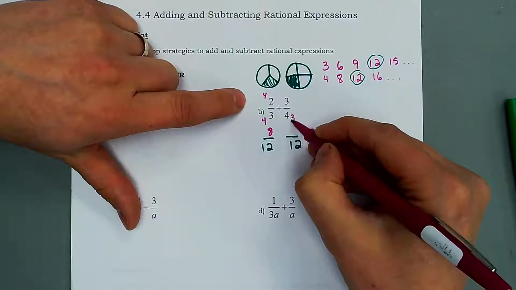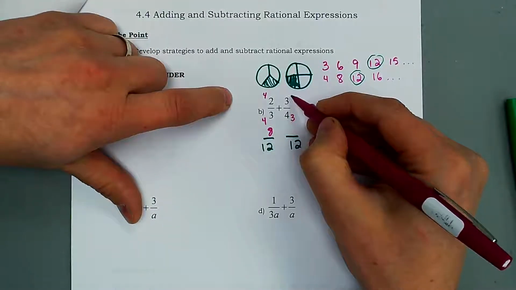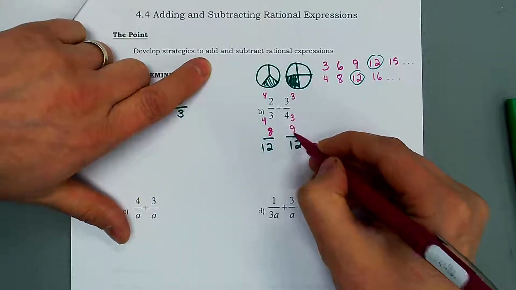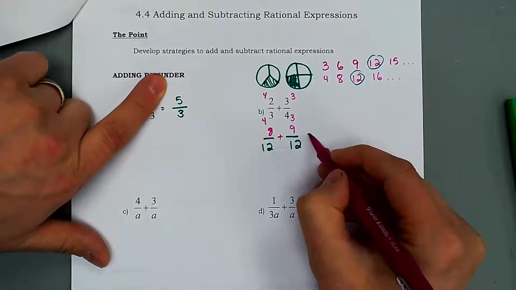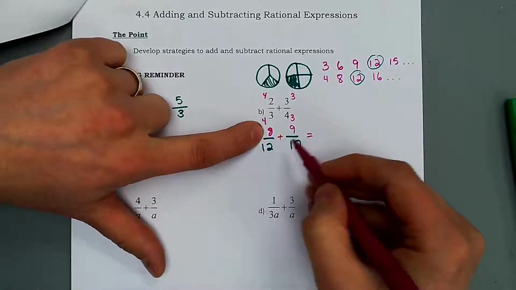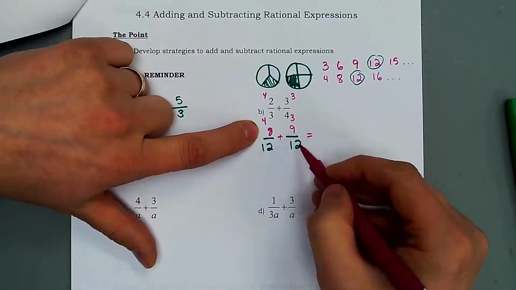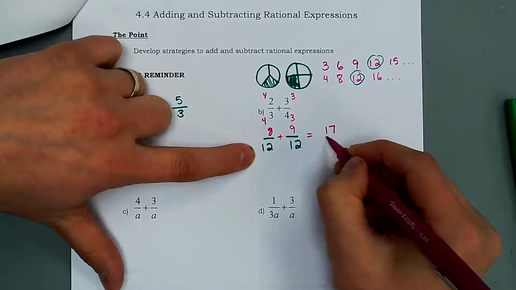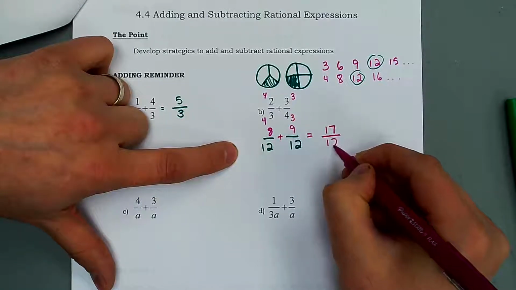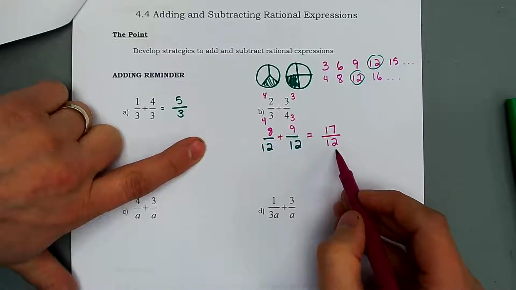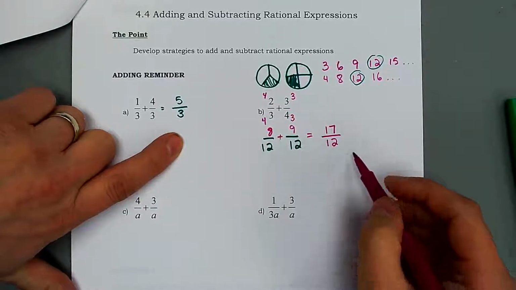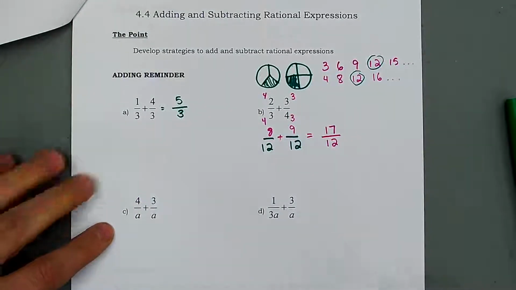So 8 over 12 is going to represent the same as 2/3. If I multiply this 4 by a 3, that'll get us to a 12. 3 times a 3 is a 9. And now we've got 8 over 12 and 9 over 12. I've got 8 pieces and 9 pieces, and they all share that same size. We've got 17 slices of a pizza cut into 12 pieces. This is adding fractions in its, we'll say, traditional way.